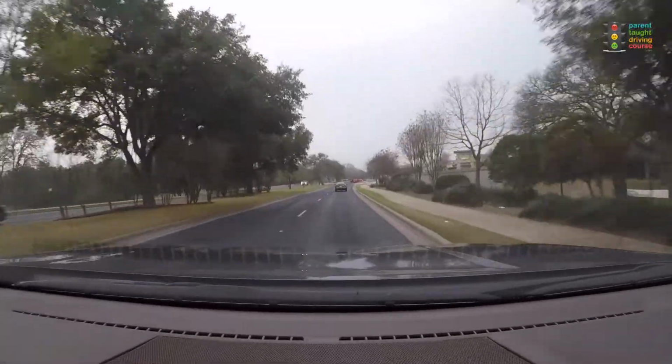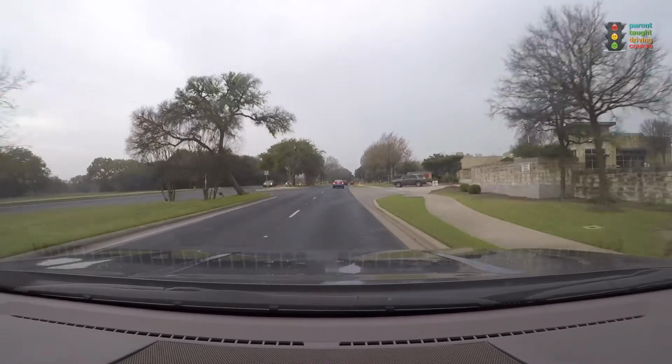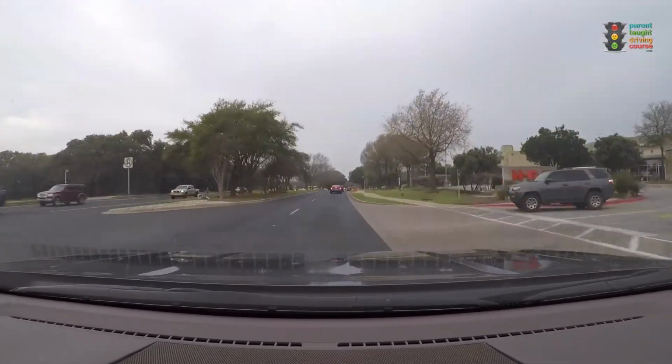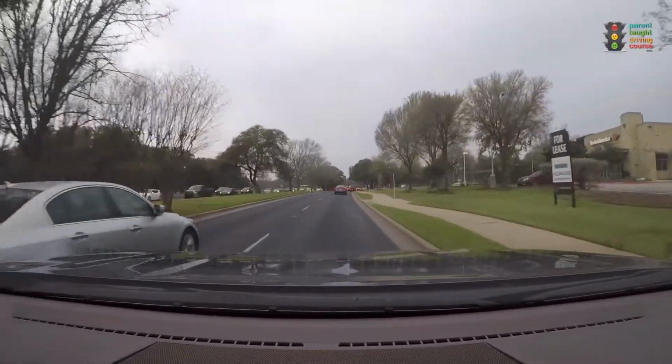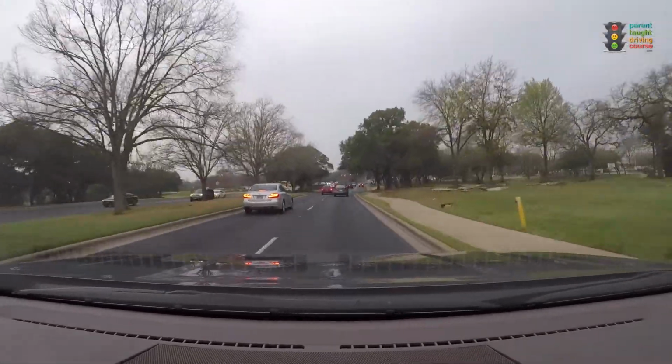There's a vehicle that pulled out of that parking lot, so I'm going to let off the accelerator. I'm going to cover my brake. There's another vehicle there, just in case they decide to pull out in front of me. So the distance between myself and the vehicle in front of me should be at least 2 to 4 seconds or greater, depending on traffic and weather.